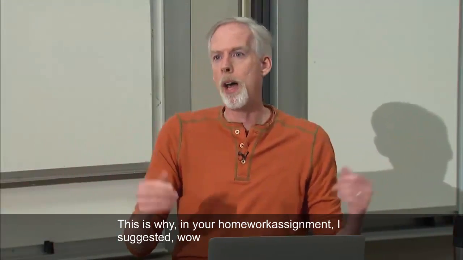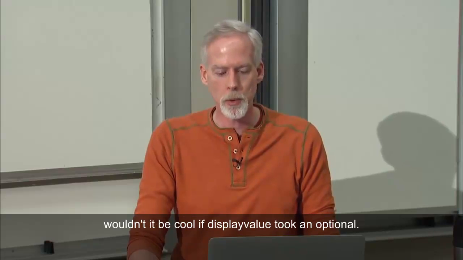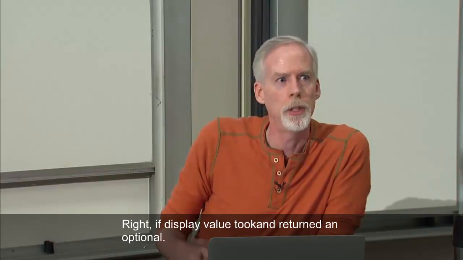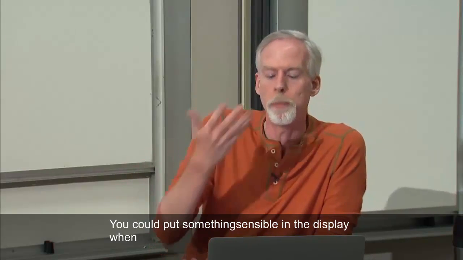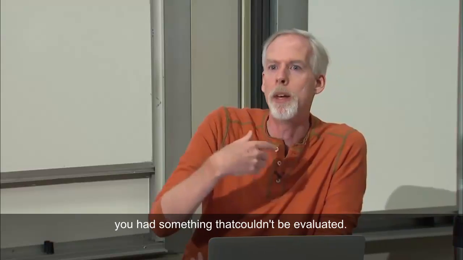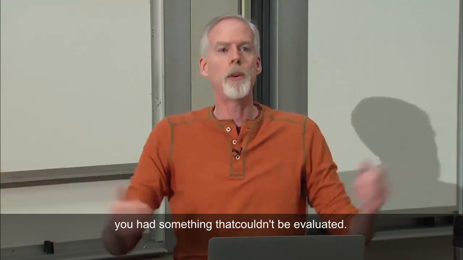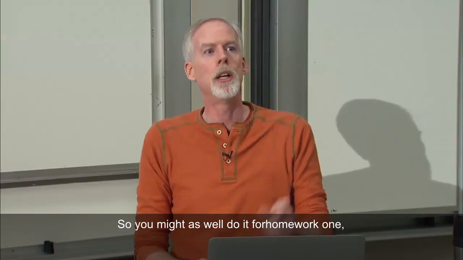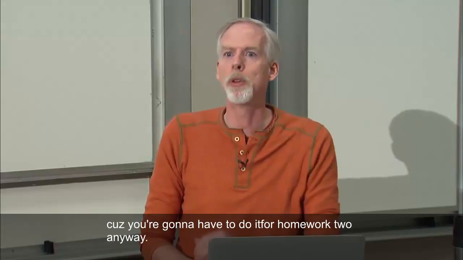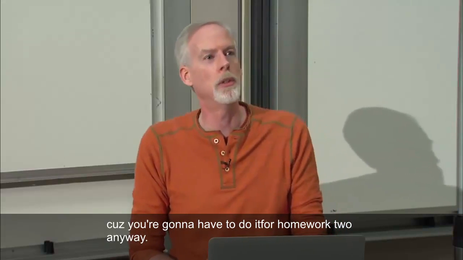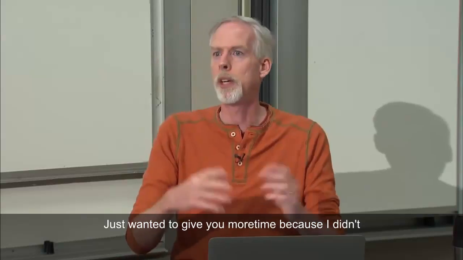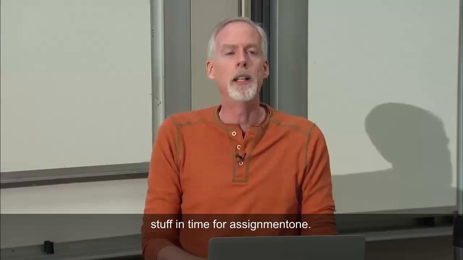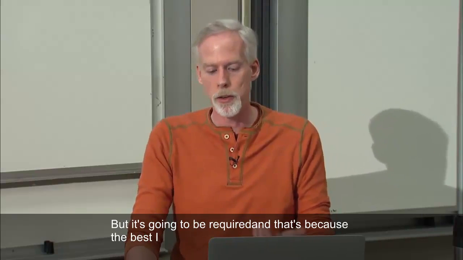This is why in your homework assignment I suggested, wouldn't it be cool if display value took an optional? If display value took and returned an optional, you could put something sensible in the display when you had something that couldn't be evaluated. So in assignment 2, making display value into an optional is going to be a required task. So you might as well do it for homework 1, because you're going to have to do it for homework 2 anyway. I just wanted to give you more time because I didn't really teach you the things about number formatter and stuff in time for assignment 1, but it's going to be required.